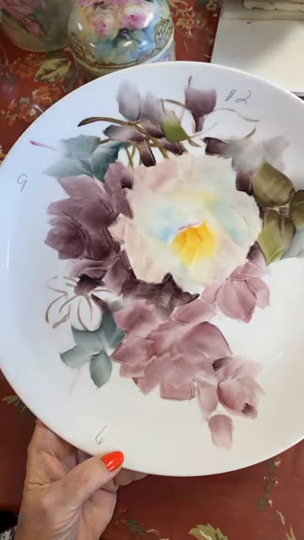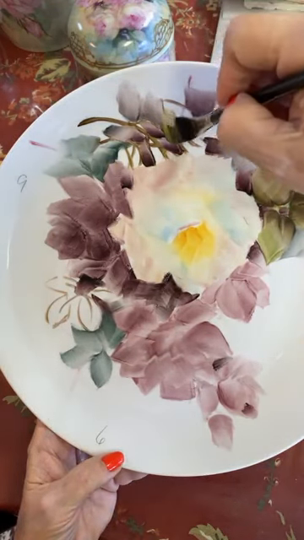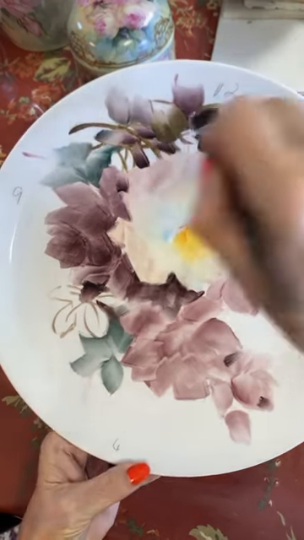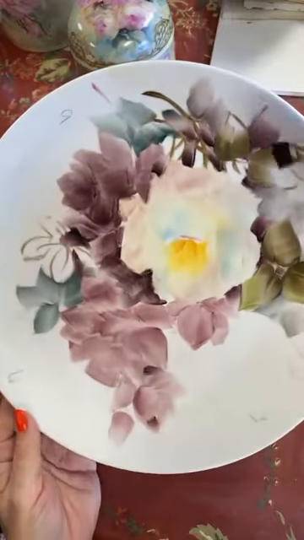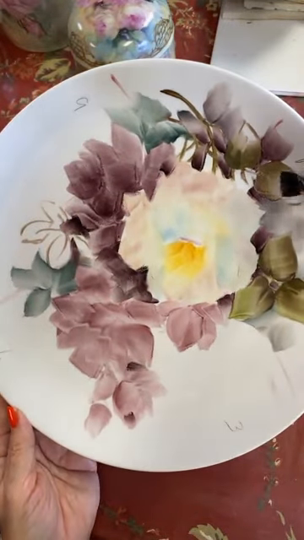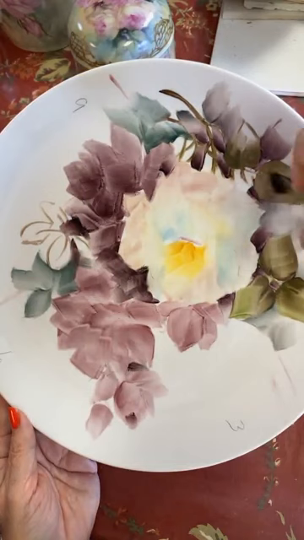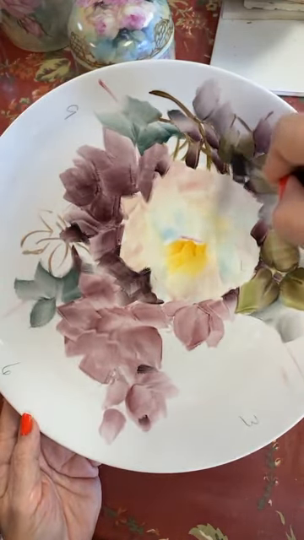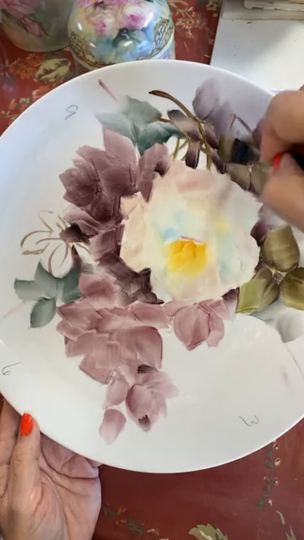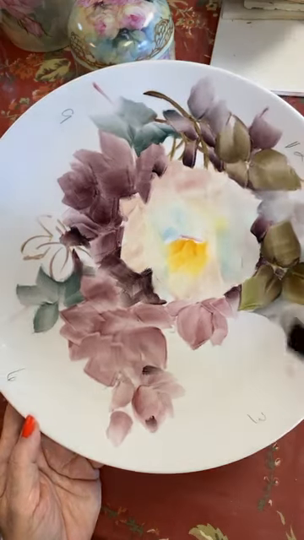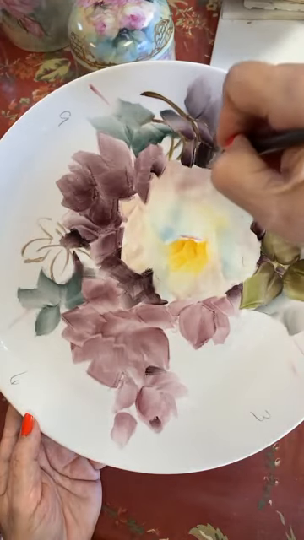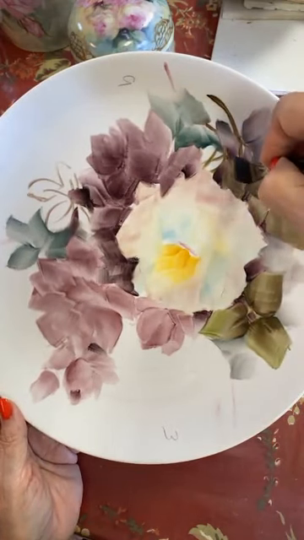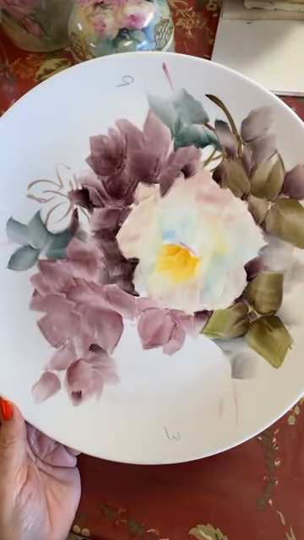Then I will also pull some of this color from the background onto the leaves. That's why I put the background in first before I start blocking these in, so that I can see what color I'm getting. Now that was just a little wedge stroke. Leaves that are layered on top of each other create a lot more interest. It creates depth as well.